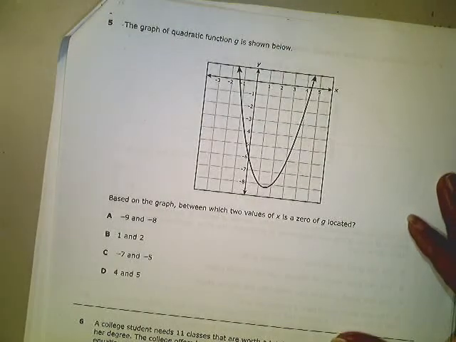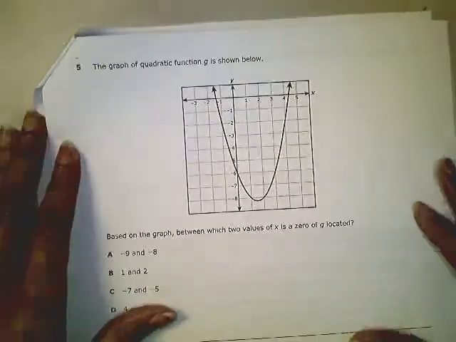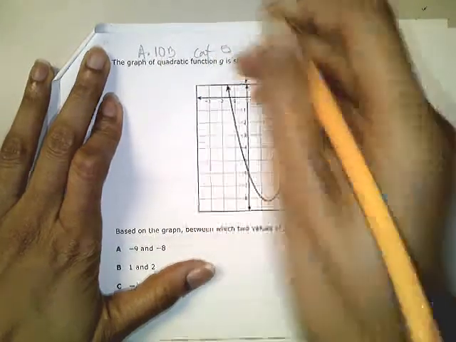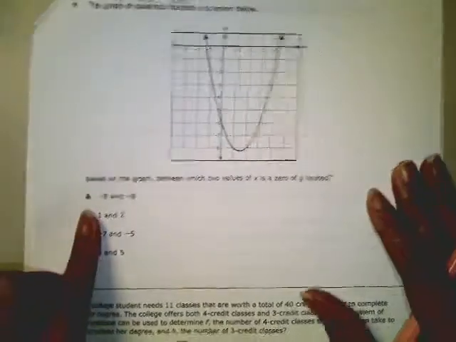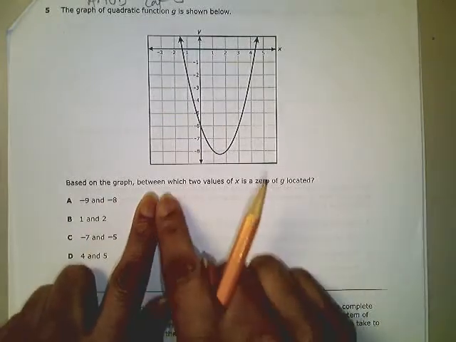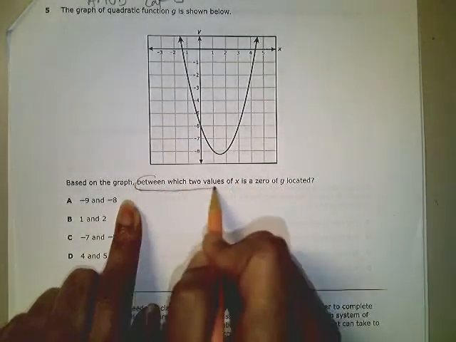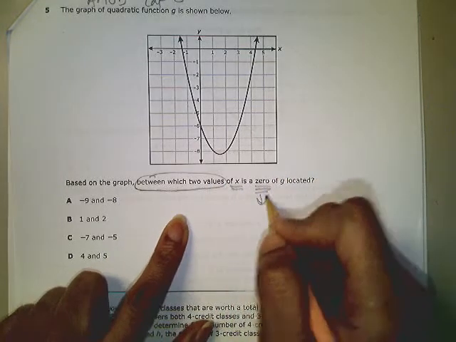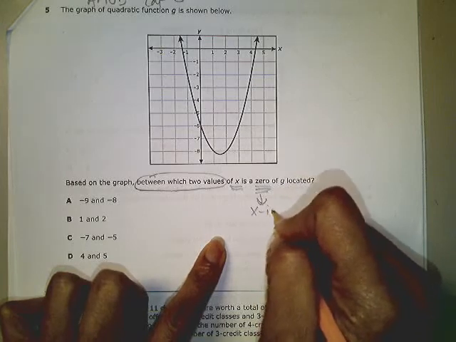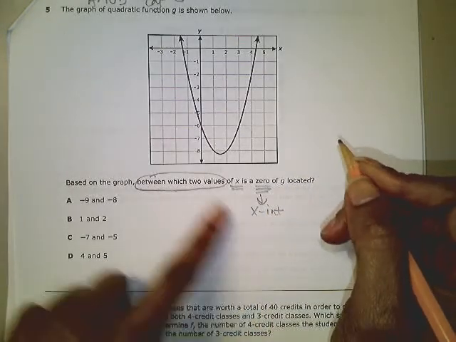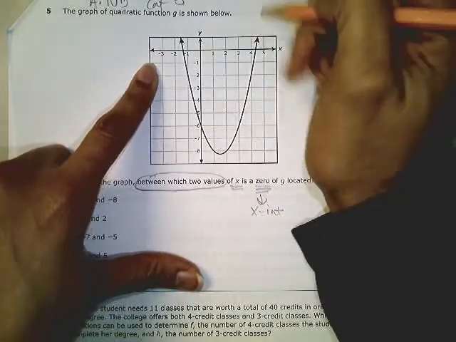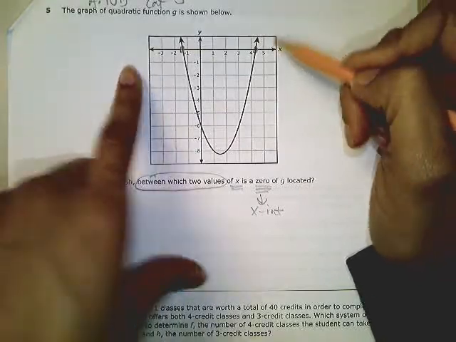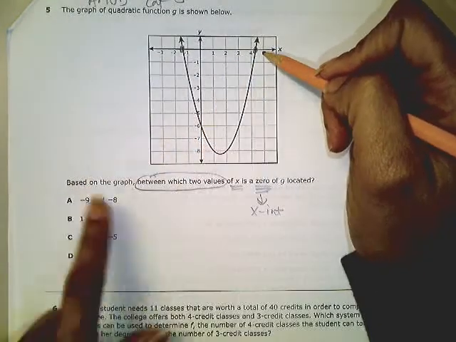Number 5. Number 5 is 8.10b, category 5. Based on the graph, between which two values of x is a 0? Zeros are the x-intercepts. So I come up here, my x-intercepts are here and here. So it's asking about one of these has to be between two of these numbers.